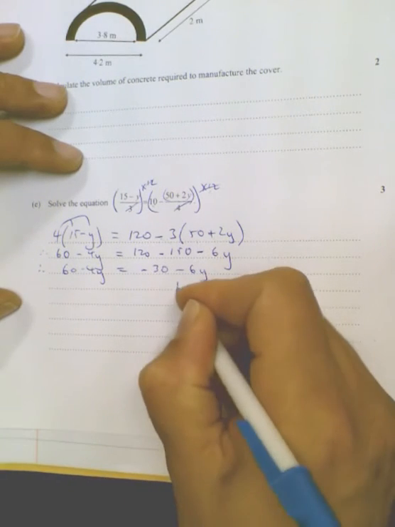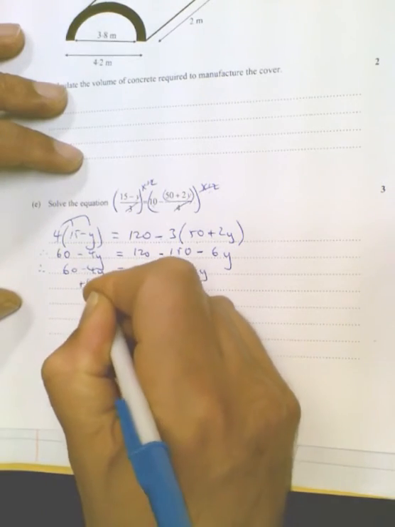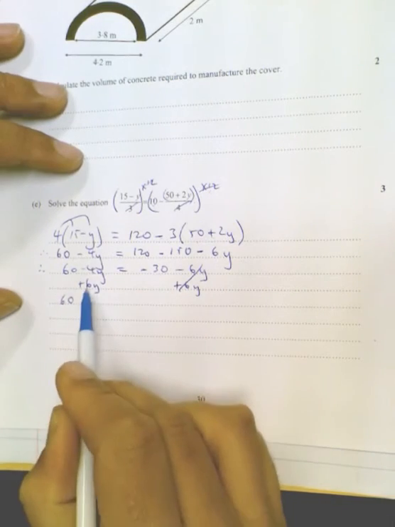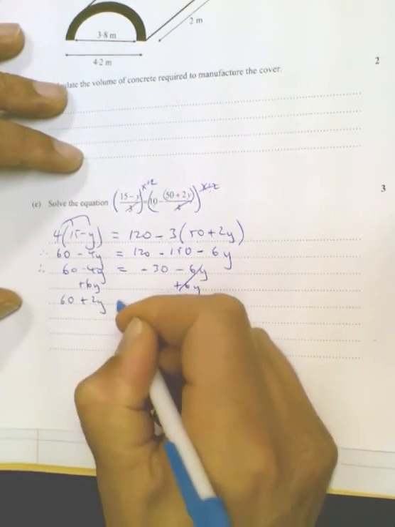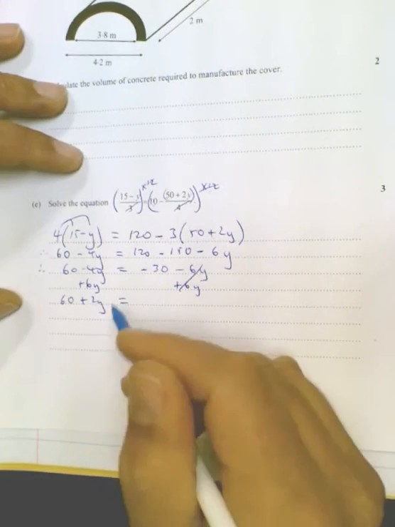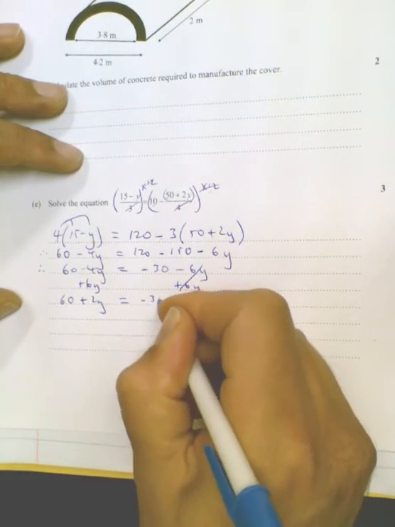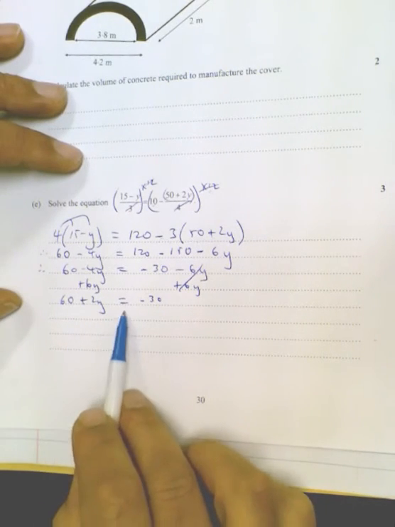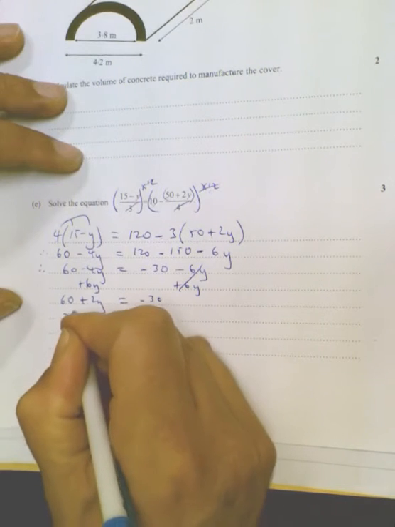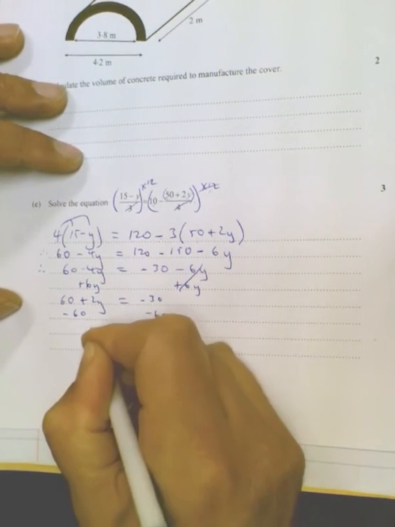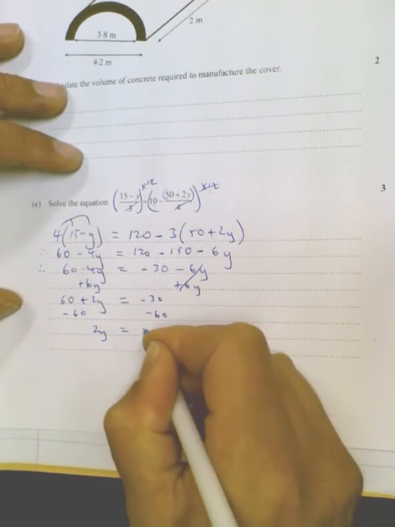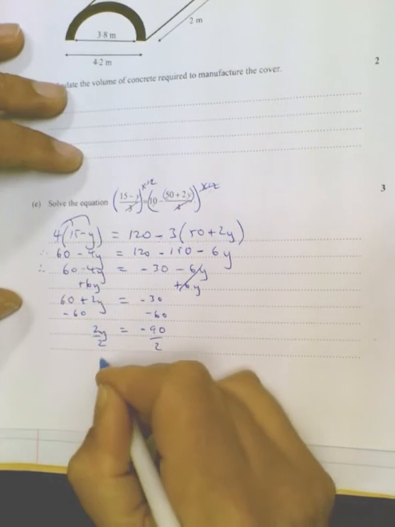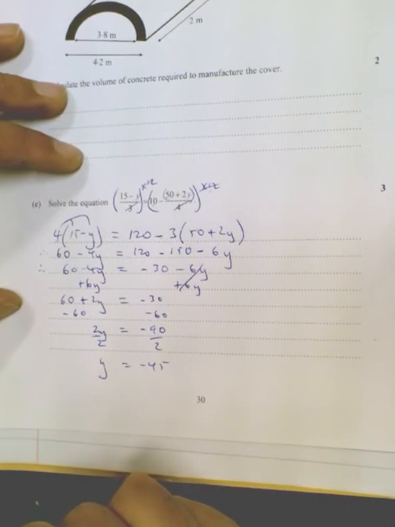In this example, I'm going to plus 6y to both sides because I know it cancels out here, but on this side, what happens is I've got a positive 2y. And like I say, it doesn't matter if you went the other way, you'd still get to the right answer. It just means you have something else to think about. So 60 plus 2y equals negative 30. So minus 60 to both sides now. So I've got 2y equals negative 90. Divide by 2 to get y on its own. So y equals negative 45.